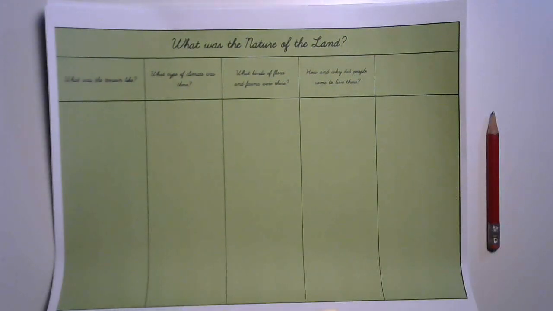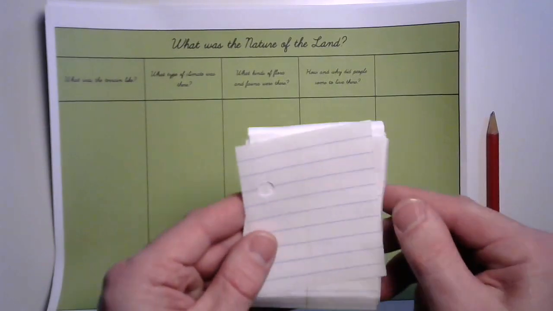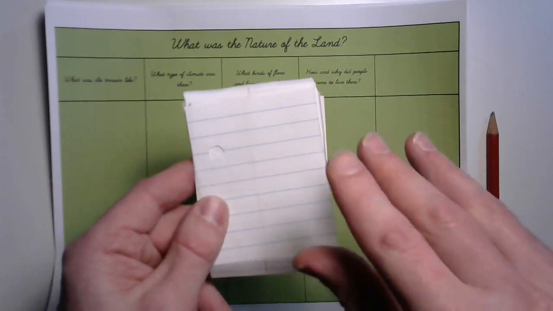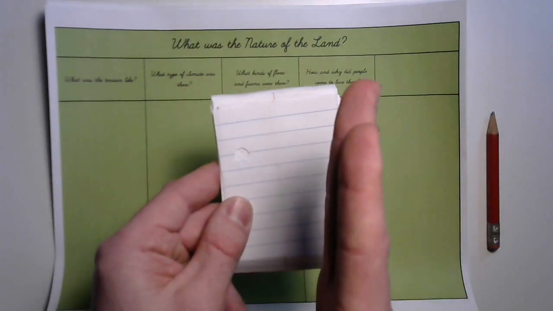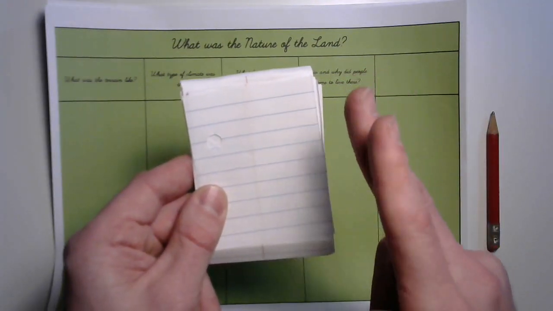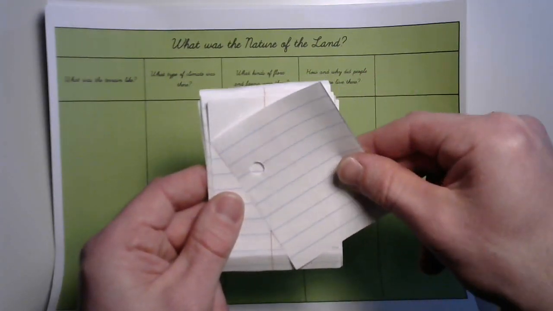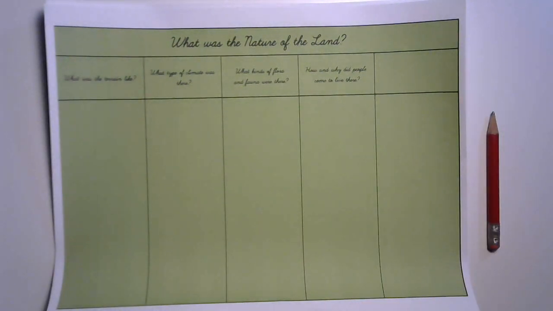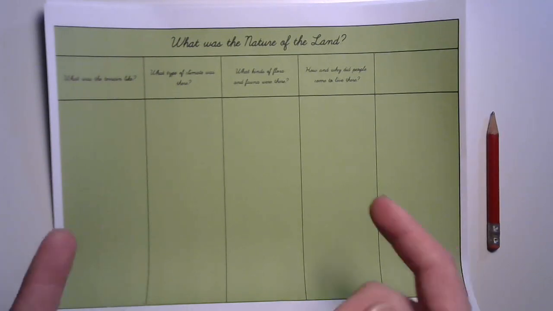They're a little bit big, but what I was able to do was take a regular 8.5 by 11 piece of lined paper, and I folded it into thirds vertically, and then I also folded it into thirds horizontally, and then when I cut along those fold marks, I came up with all these beautiful little pieces of paper that will fit very nicely there.